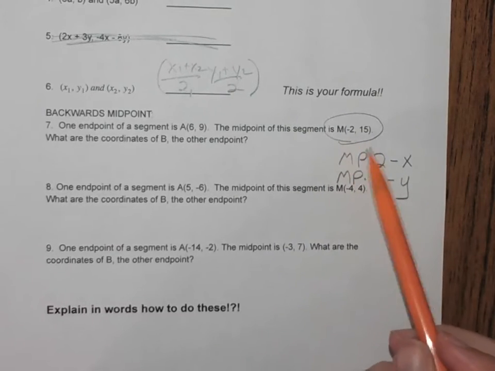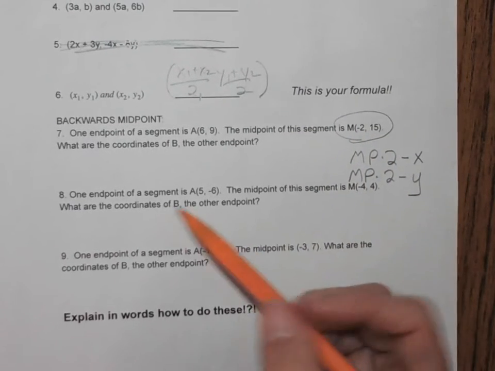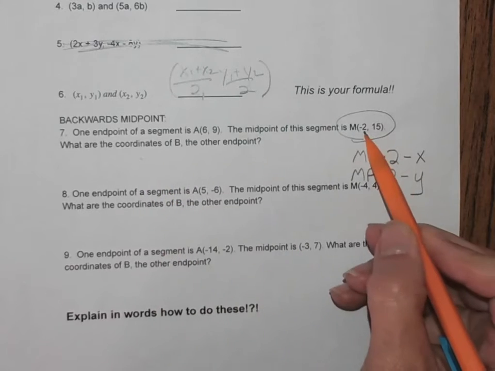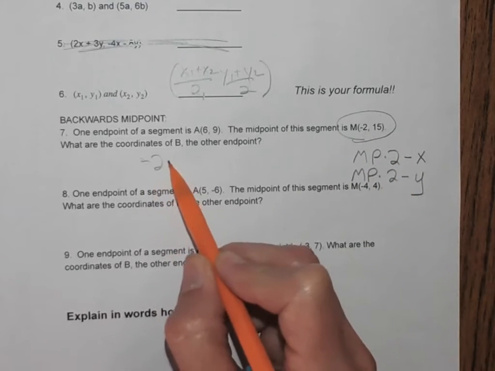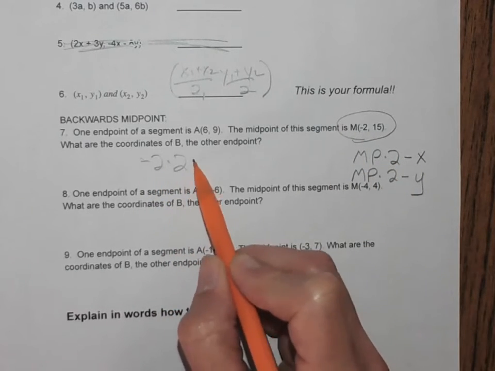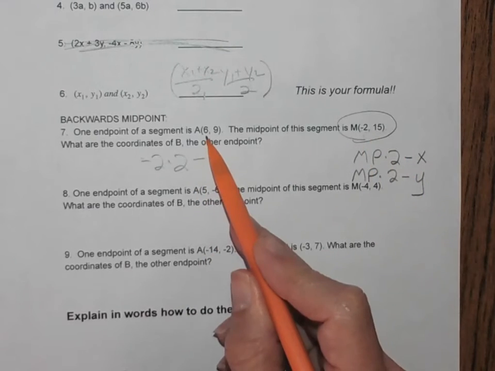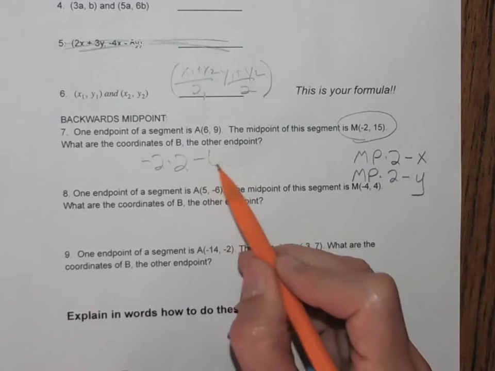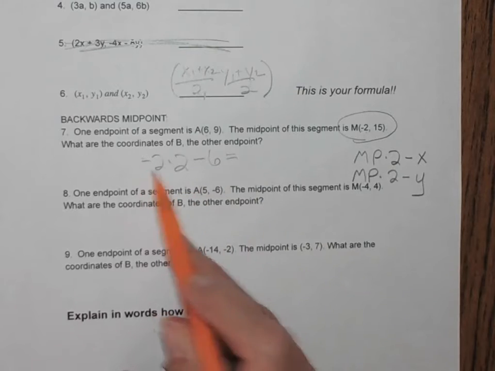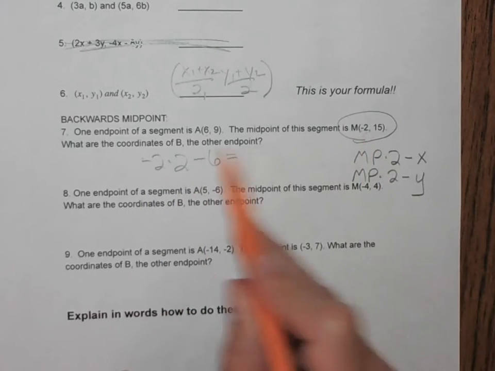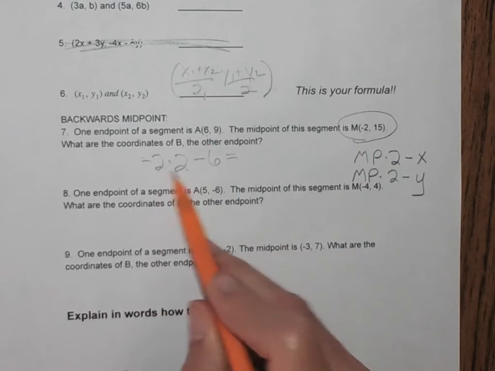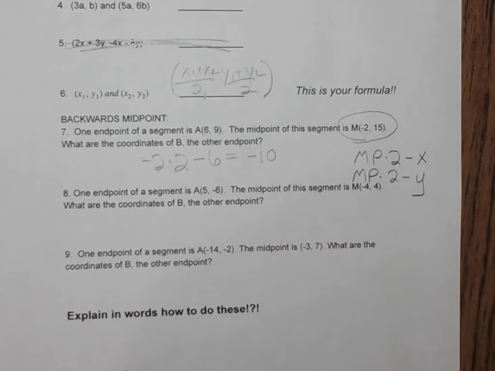This midpoint is negative 2, 15. So to get the x-coordinate, I'm going to take the x-coordinate of the midpoint, which is negative 2, times 2, and then subtract the x-coordinate of the other endpoint I'm given, which is 6. So I go negative 2 times 2, I double this and subtract that. That would be negative 4 minus 6 is negative 10. That's the first part.